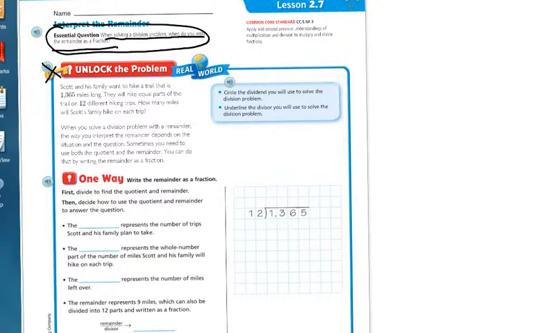Unlocking the problem. Okay, Scott and his family want to take a trail that is 1,365 miles long. They will hike equal parts of the trail on 12 different hiking trips. How many miles will Scott's family hike on each trip?